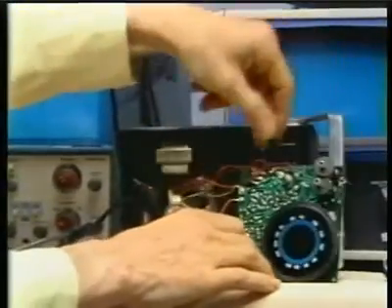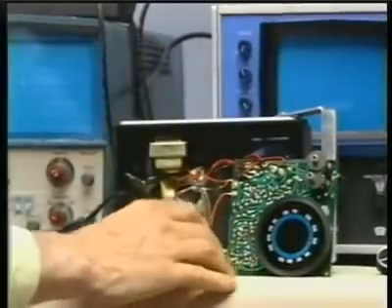Now, this is your daughter's radio that you promised to give back. I would say was my daughter's radio.